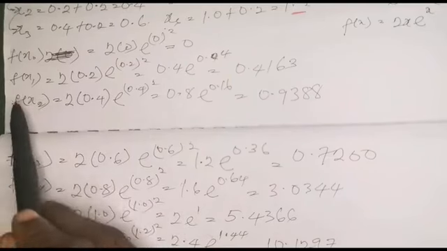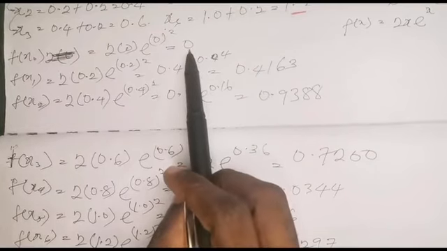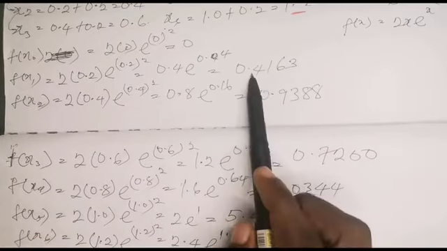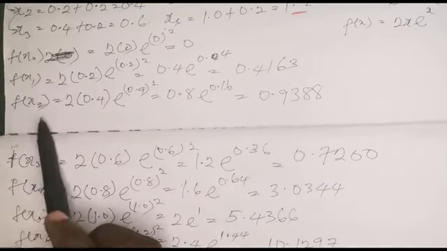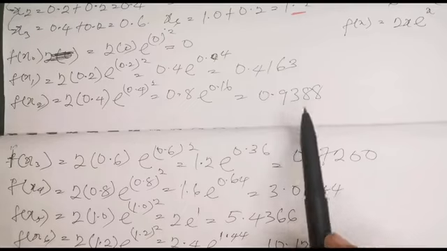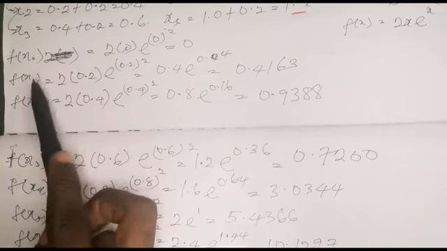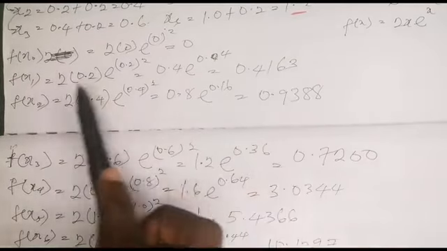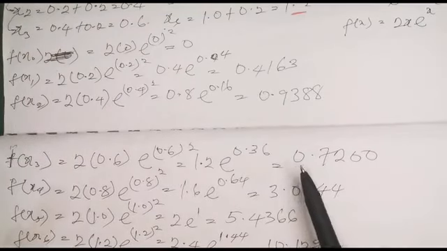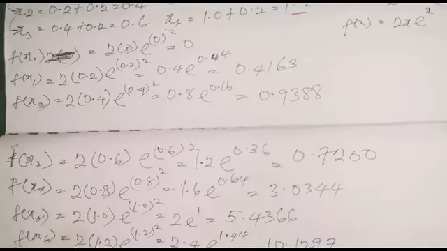So keeping in mind our first function f of x naught is 0, and we're not multiplying 0 by any value. So f of x1 we had 0.4163, f of x2 we have 0.9388. So all we are doing now is f of x naught, we are not multiplying by any value, it is 0. Then we multiply f of x1 by 4, plus multiply f of x2 by 2, plus multiply f of x3 by 4, plus multiply f of x4 by 2, and so on to the last value.